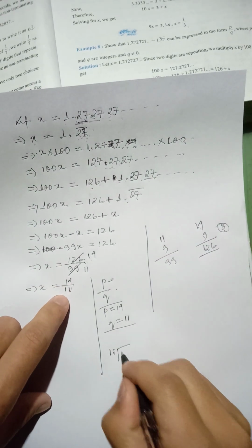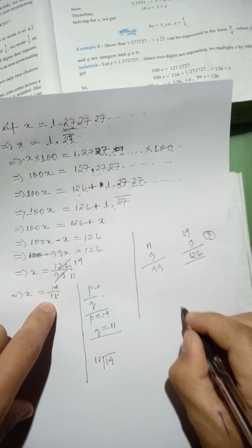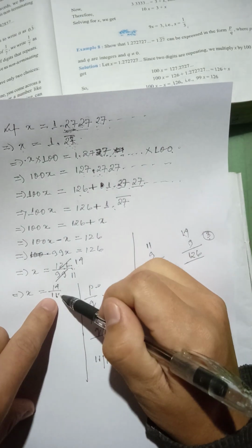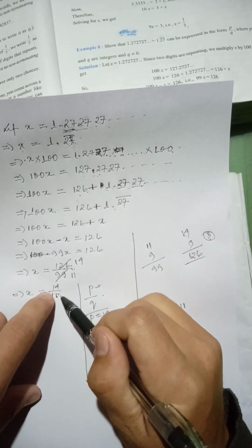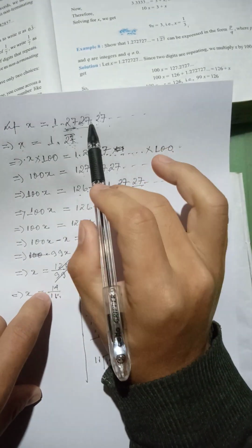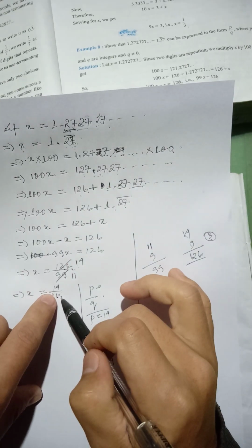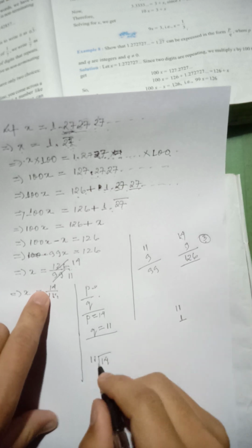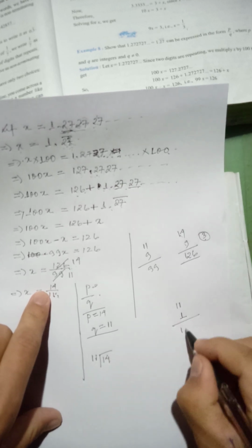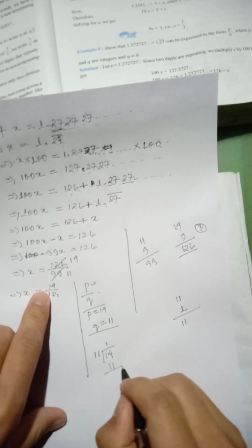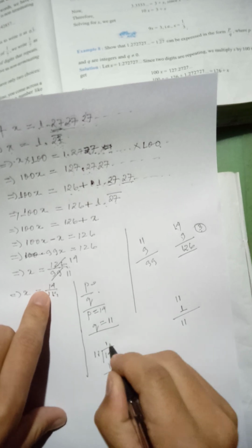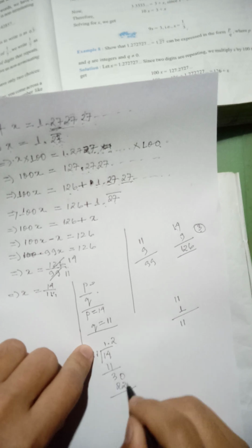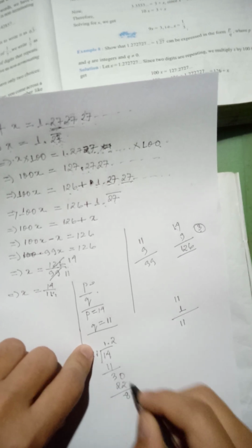Both are equivalent. Let us divide. 11 times 1 is 11, so 14 minus 11 gives you 3. Here it will be 0. 11 times 2 is 22, so 30 minus 22 gives you 8.